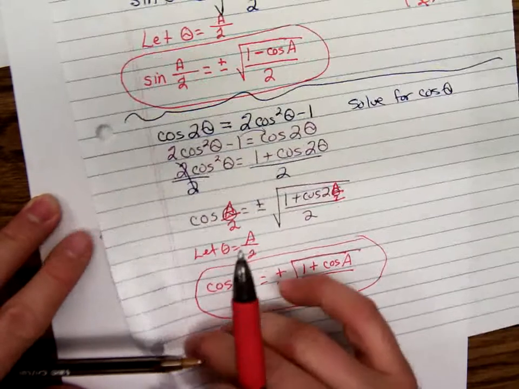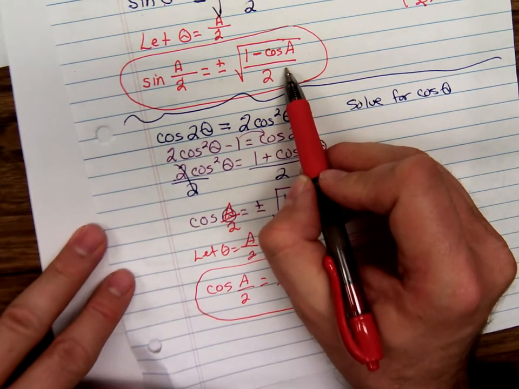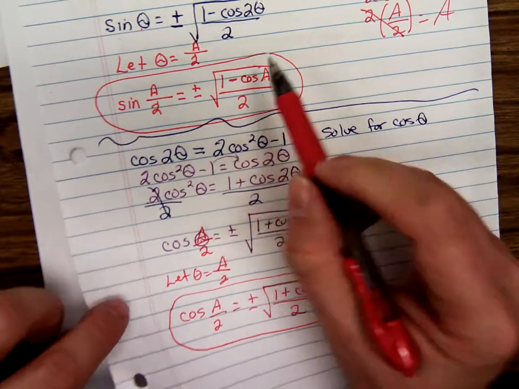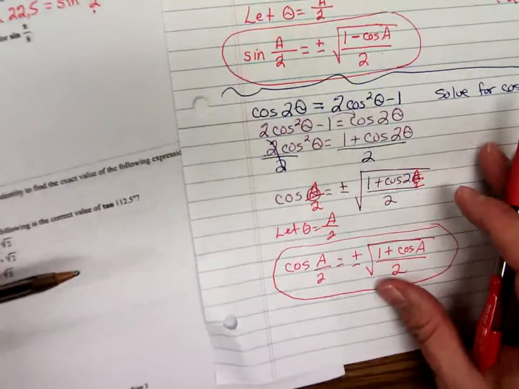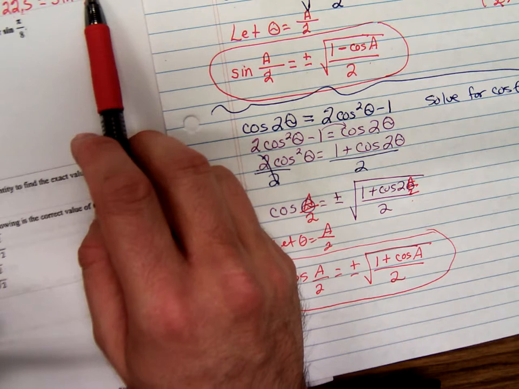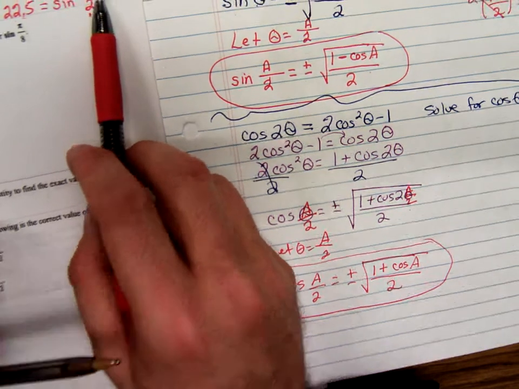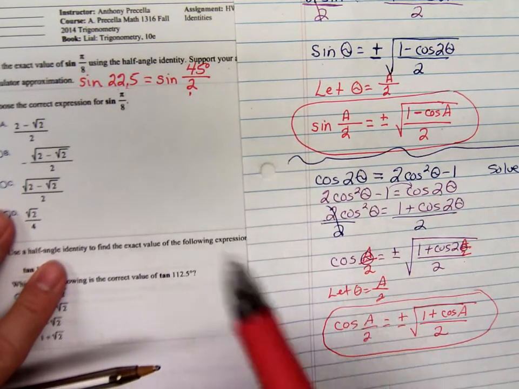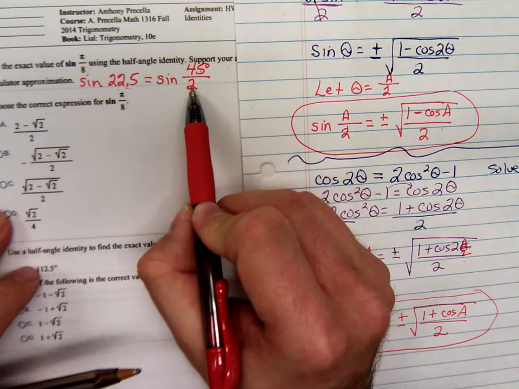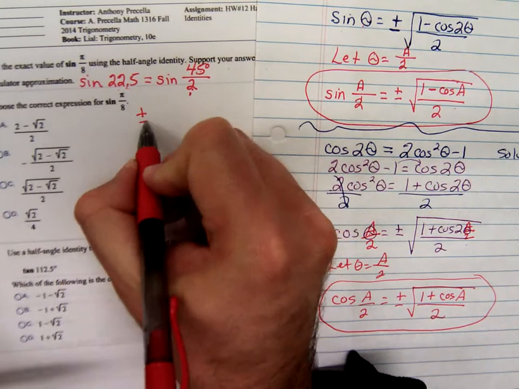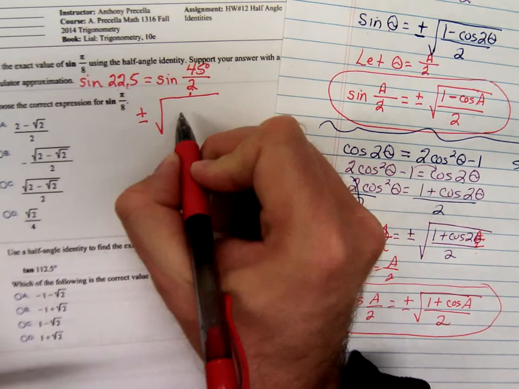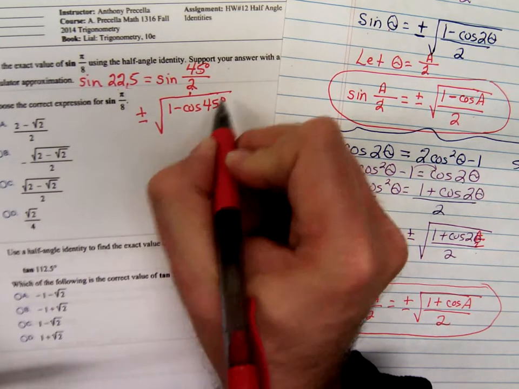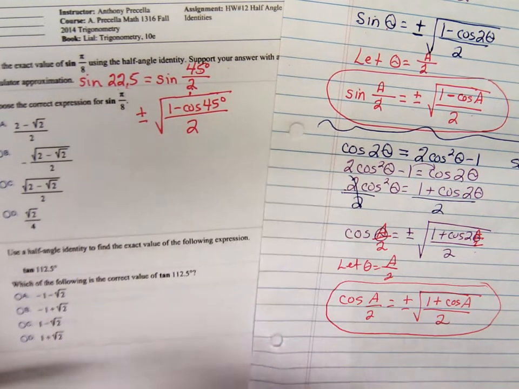And here's that half angle identity for sine. Go through and replace the A with what? 45, that's right. This is A over 2, so it's going to be plus or minus the square root of 1 minus cosine 45 degrees all over 2.